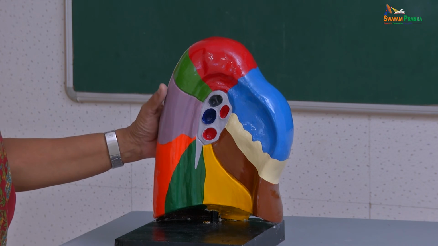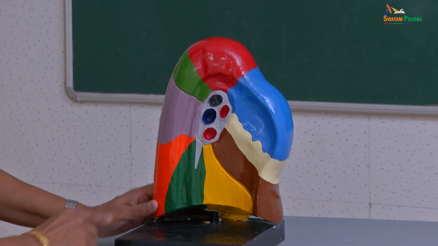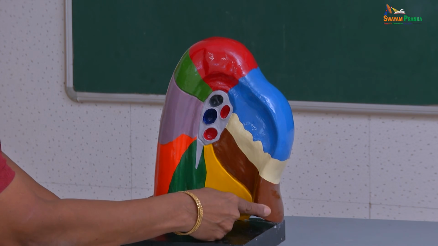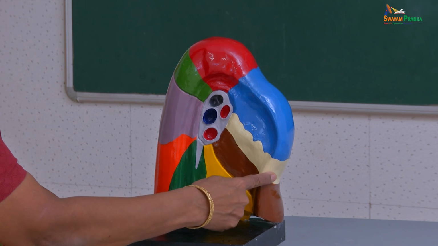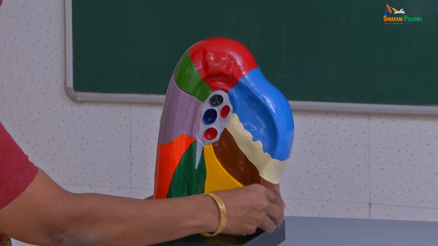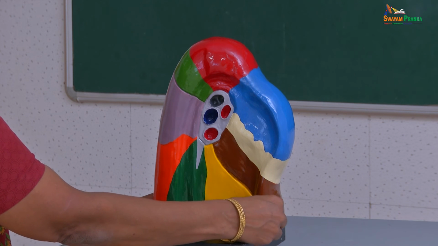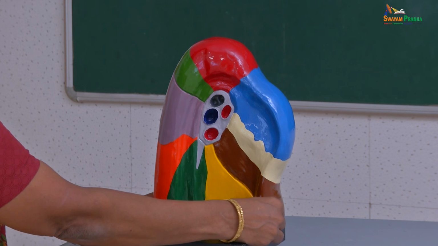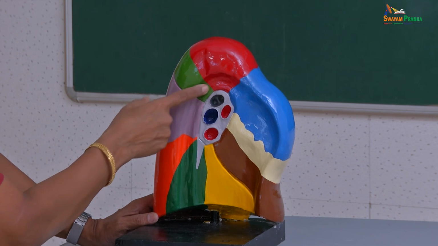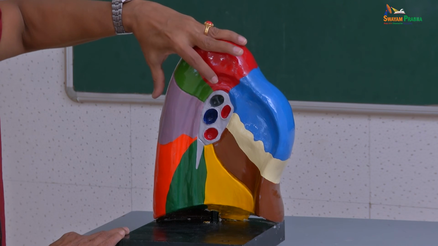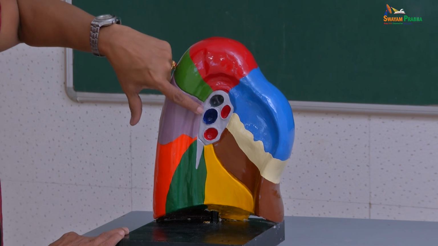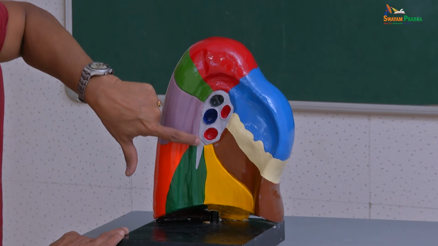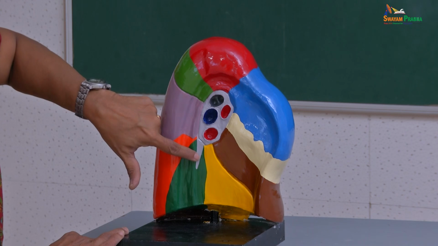Here we see the left lung. Please note that the anterior border of the left lung is curved, forming the cardiac notch, and thereafter it shows a projection which is called the lingula. Looking at the hilum of the lung, we see a bronchus, the pulmonary artery and the two pulmonary veins, and this is the pulmonary ligament.